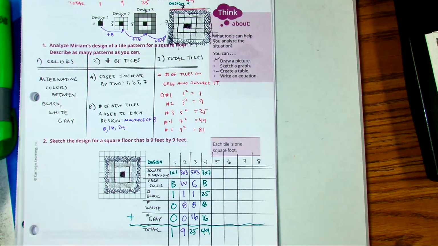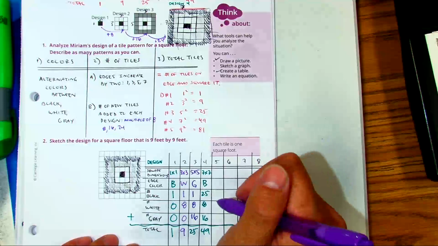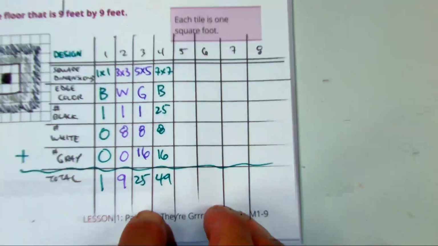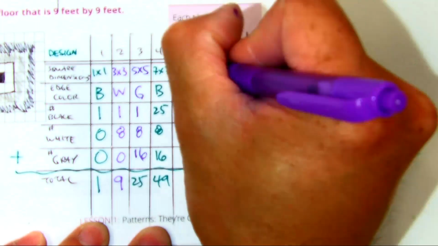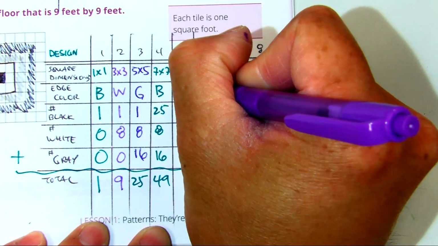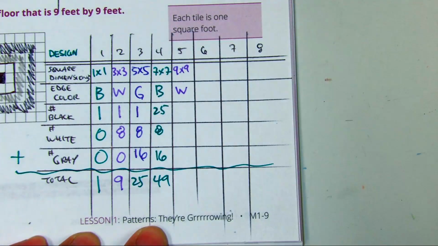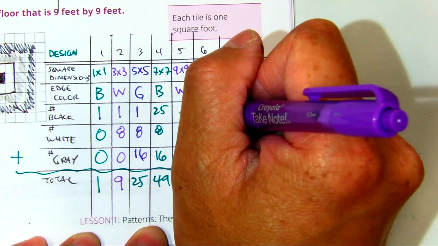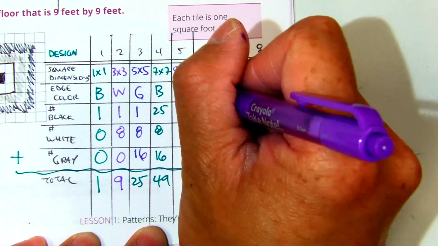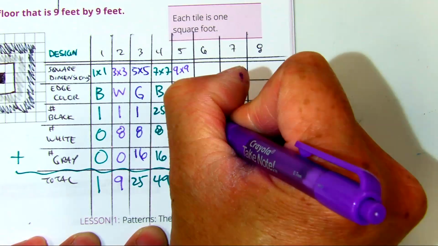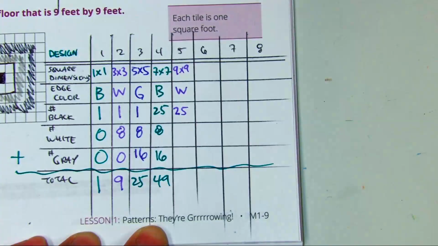Uh-oh. There's no picture. Let's try to do it without the picture. What do you think it's going to be? No picture. Filling that out. What is it going to be? 9. Good. What color? Okay, see if you can see it. Number of black tiles. Well, I'm only adding whites, right? So that means the black tiles stay the same. So it's going to be 25.